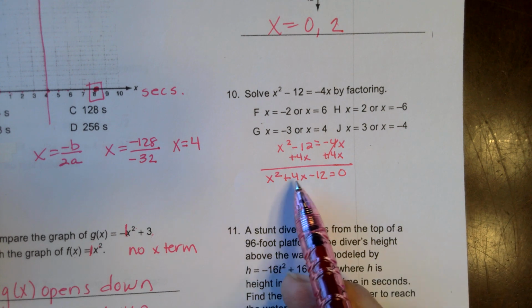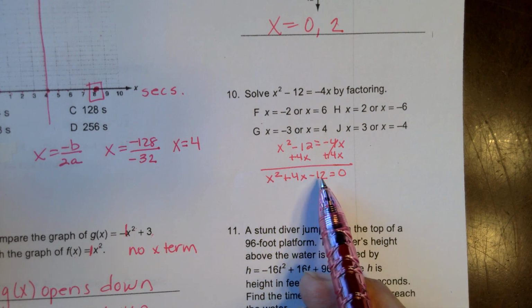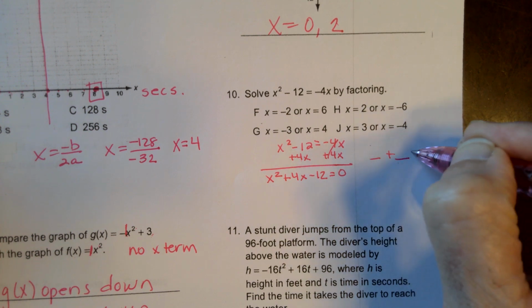Now that looks like what should we try? Which solving technique? Box 1.